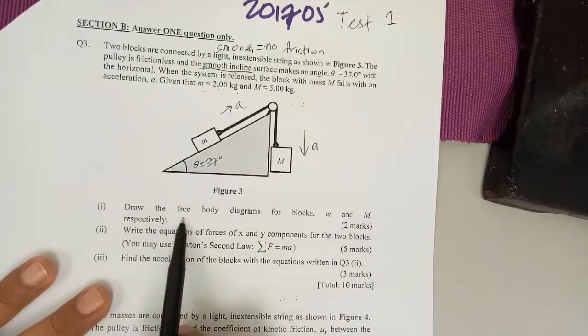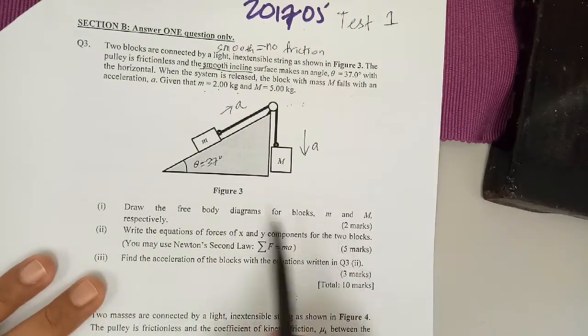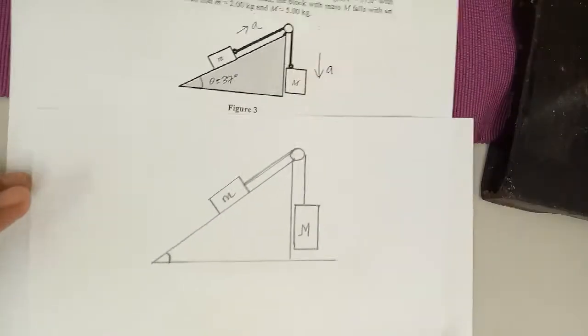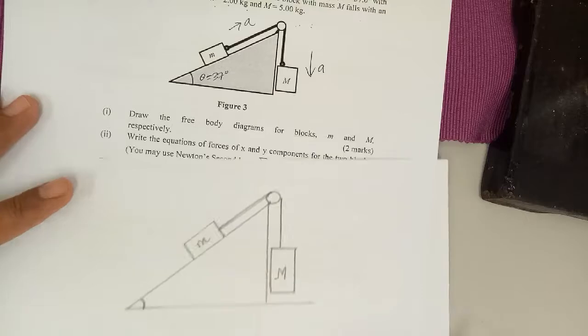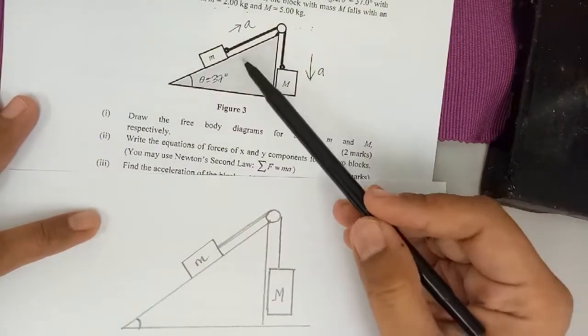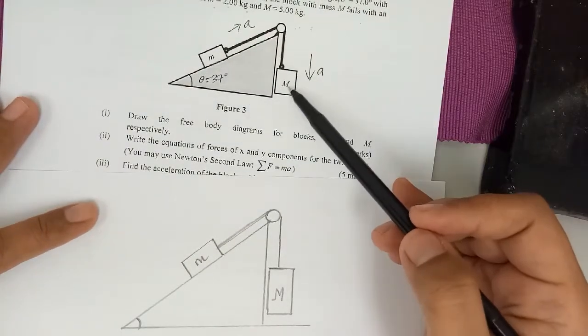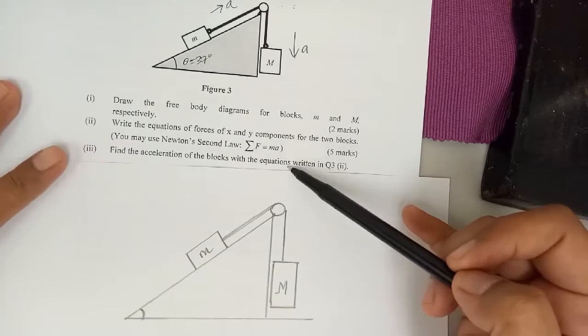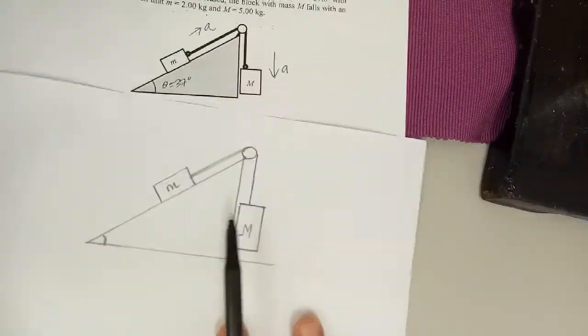Draw the free body diagram for both blocks, m and M respectively, in your answer script. Then we write the equations of forces and find the acceleration of these blocks.